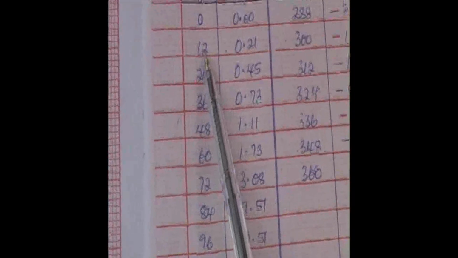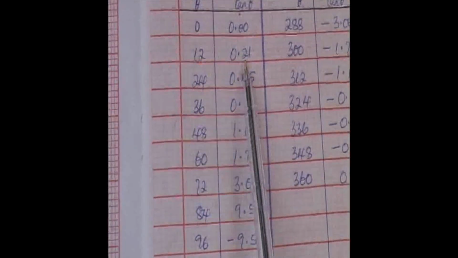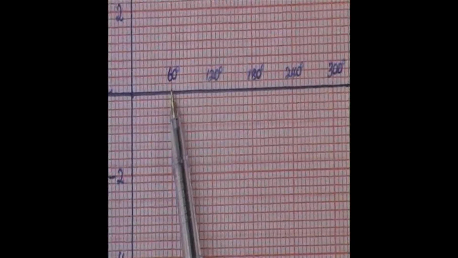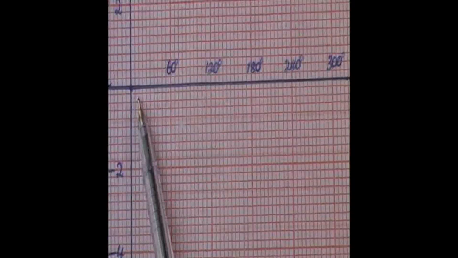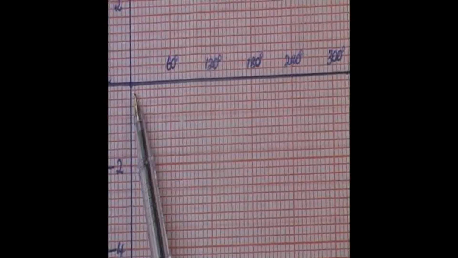Next is 12. The tan of 12 degrees is 0.21. Just like when we were plotting the graph of cosine and sine theta, if from here to here is 60 degrees and you have 10 small squares, that means each of the small squares will measure 60 divided by the 10 small squares, which will give you 6.